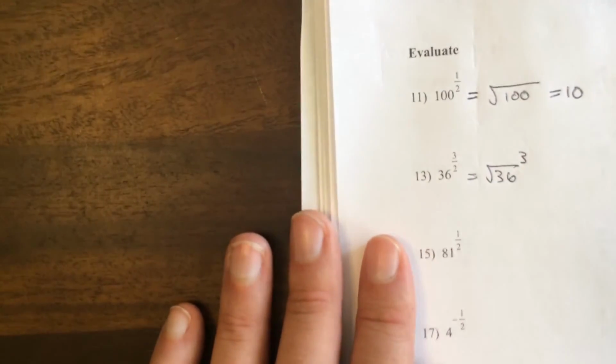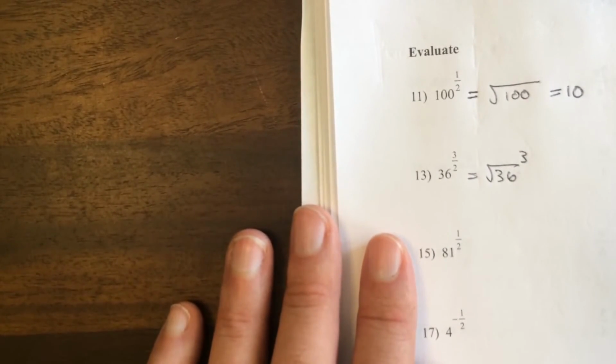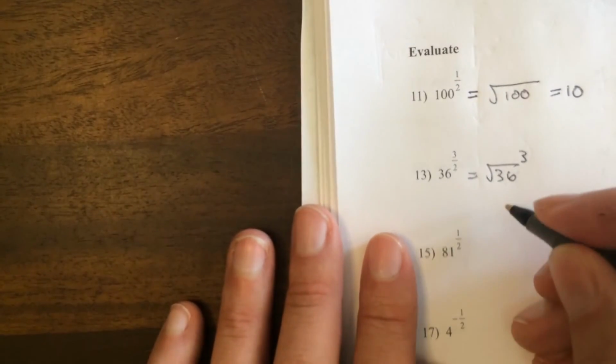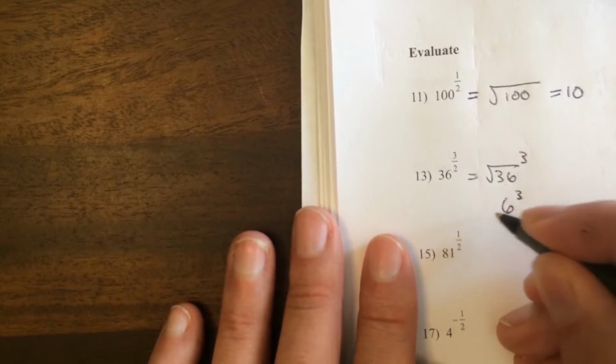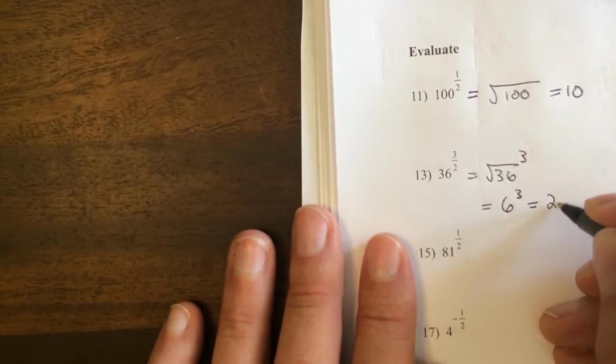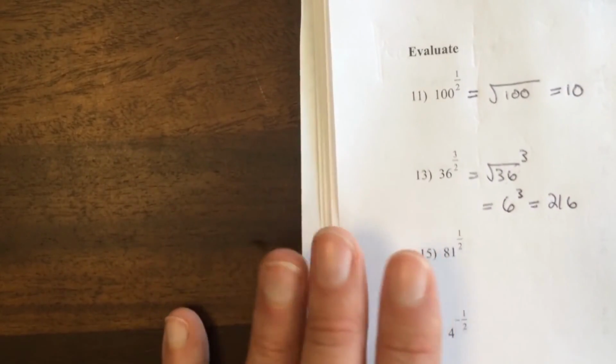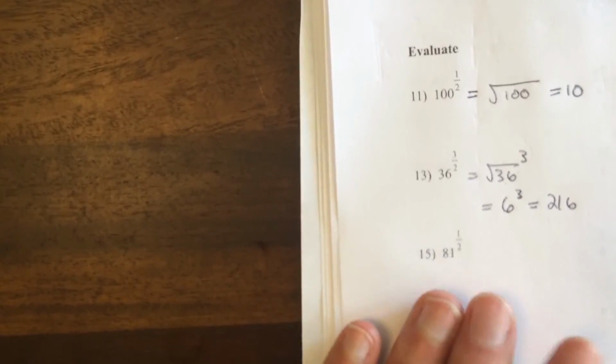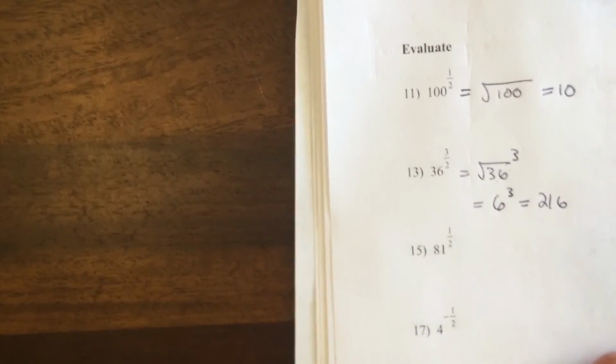We could put it on the inside, but 36 times 36 times 36 is big, whereas if we do the square root of 36 first, that's 6 to the 3rd power, which is 216. That's a lot easier than trying to do 36 to the third power and then taking the square root, even though both get you the same answer. Do one more.